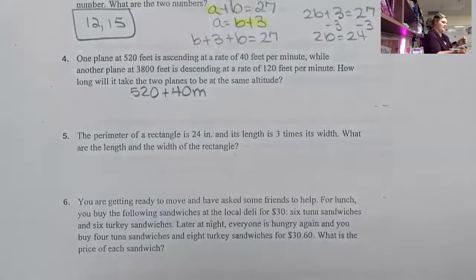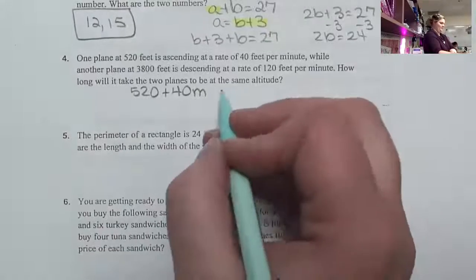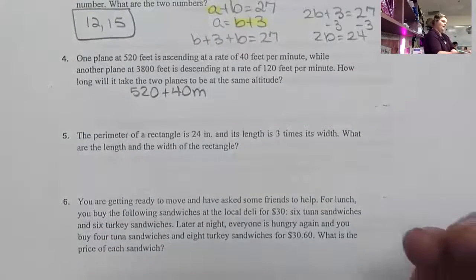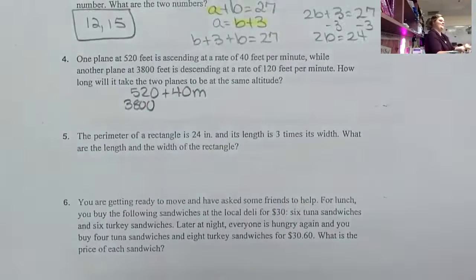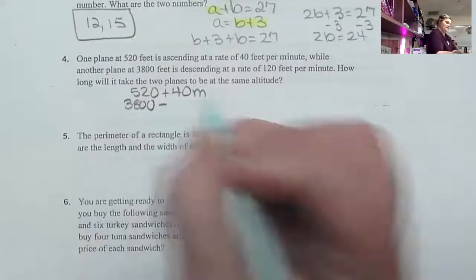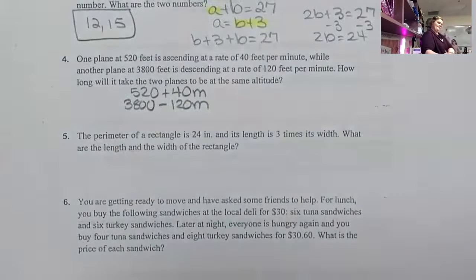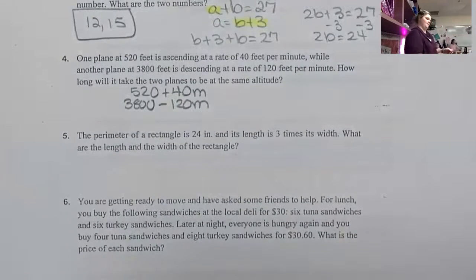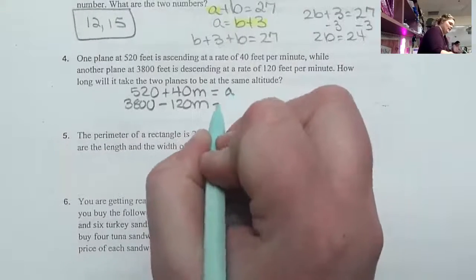While another plane, so now we're talking about another plane, so I'm gonna make another equation. Another plane is at 3,800 feet and descending. So what are we doing there? Minusing, yeah, good. 120 feet per minute. How long will it take for the two planes to be at the same altitude? So they both have to equal A.